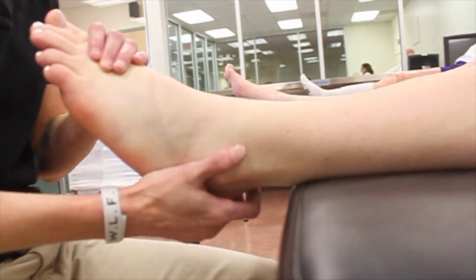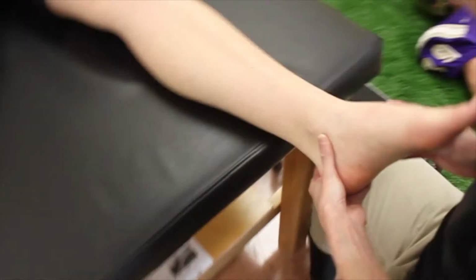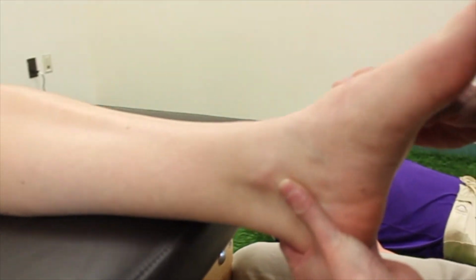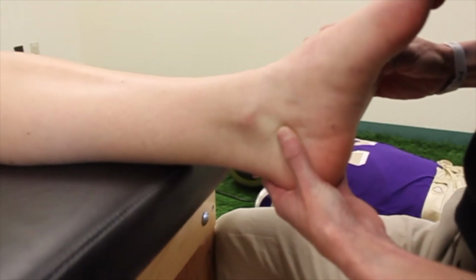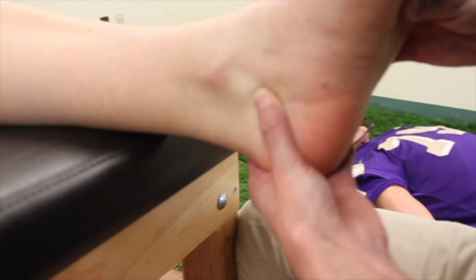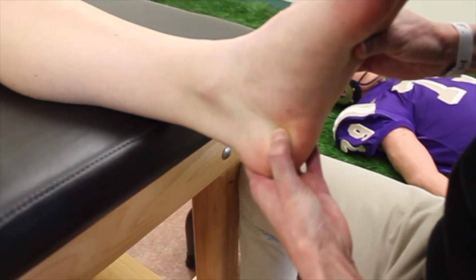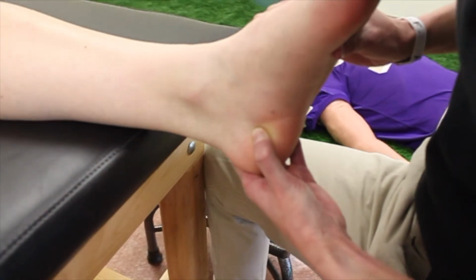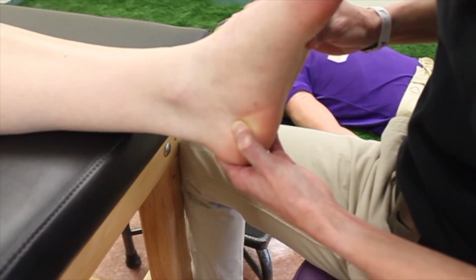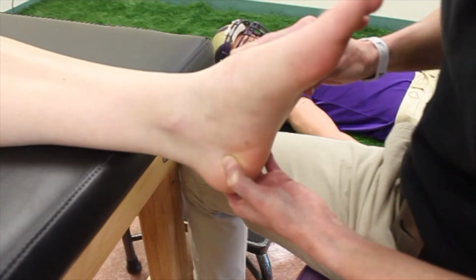If we come to the medial side of the calcaneus, just about 1 inch below the medial malleolus here, you'll find the sustentaculum tali, which is a shelf on the calcaneus for the talus. And then just below that, on the most inferior portion of the calcaneus, on the medial side, you have the medial calcaneal tubercle, which is right here.